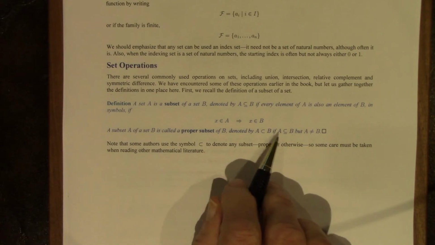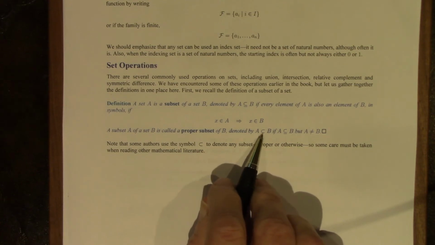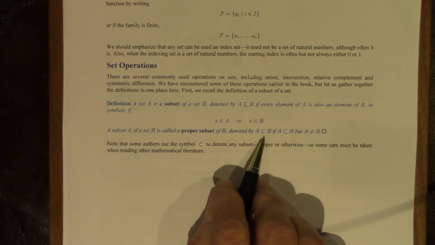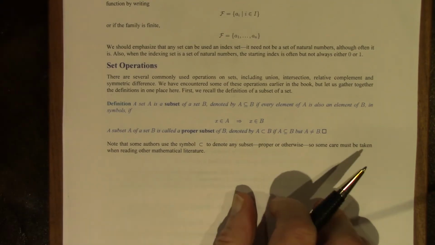There are mathematicians who use this symbol that we're using for proper subset for any subset, and then they have to use a different symbol for proper subset.